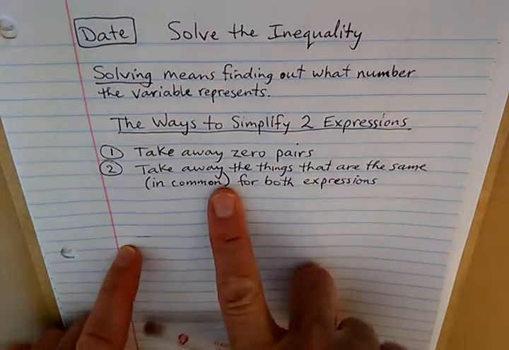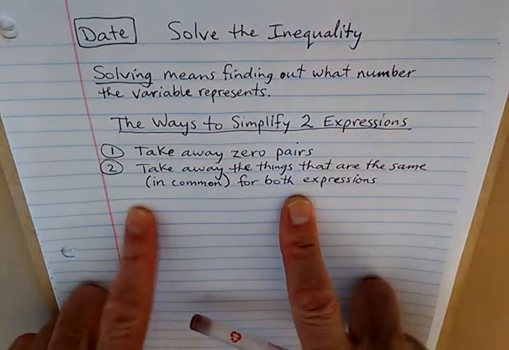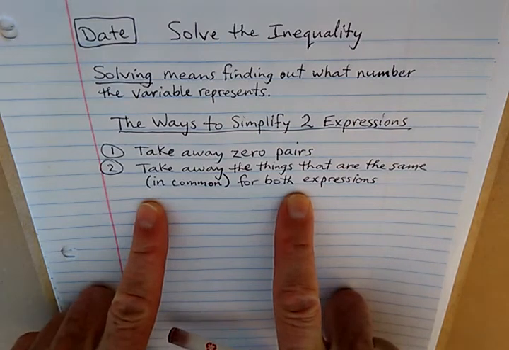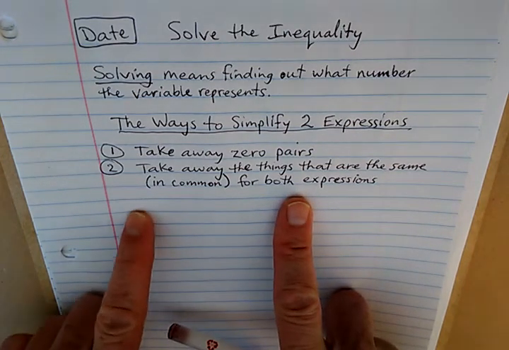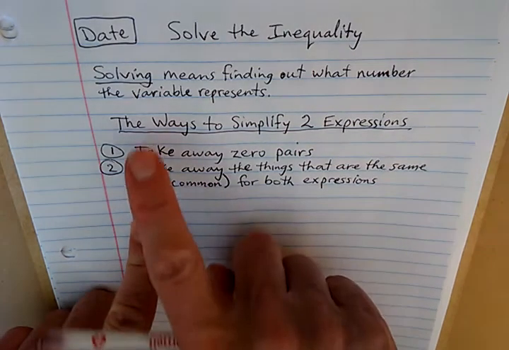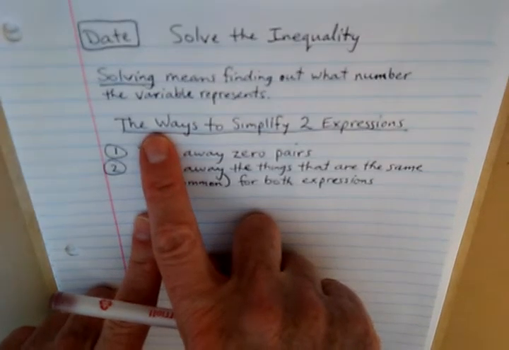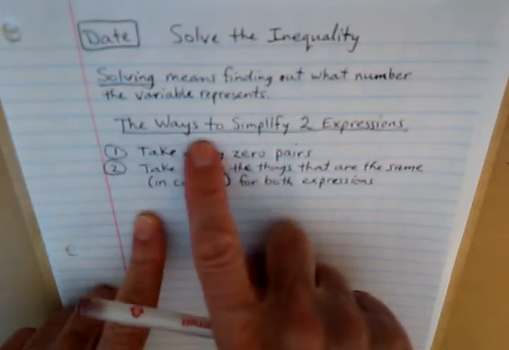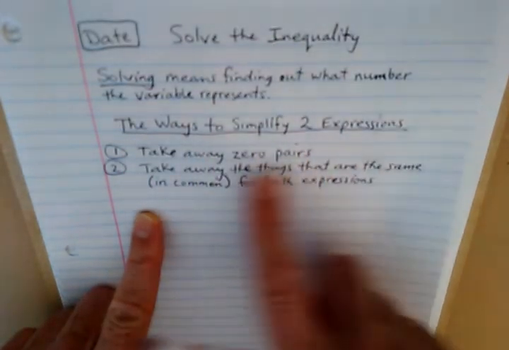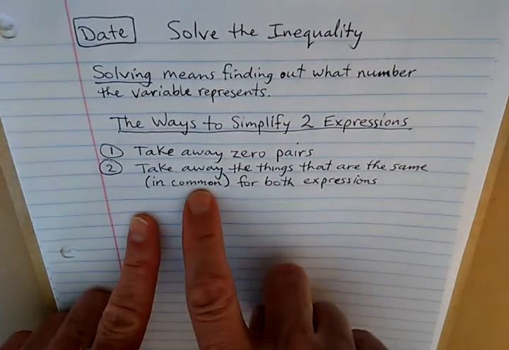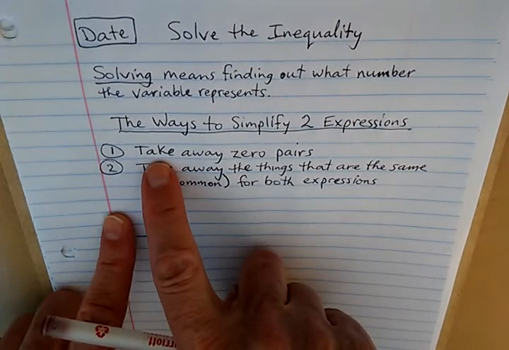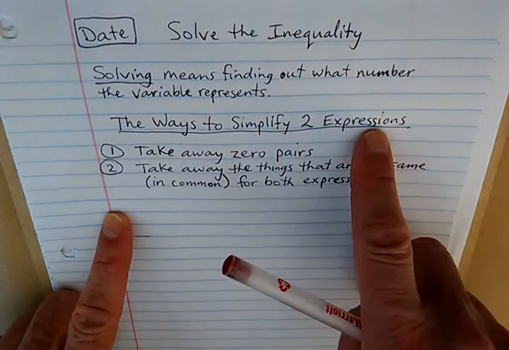All right, please copy down the notes. As always, you can pause the video to catch up if you need to. This says something that we've already learned over the past several lessons. The ways to simplify two expressions. So number 1 and number 2 are things we've already studied. We've simplified two expressions that we're comparing.